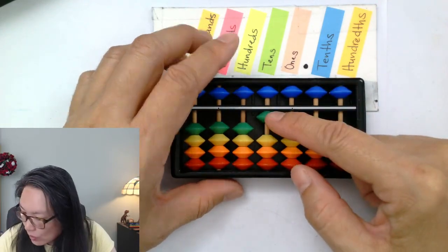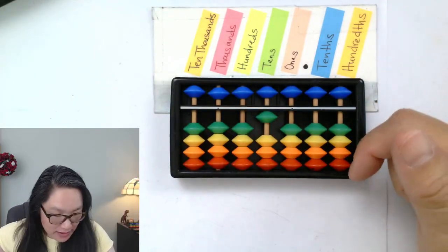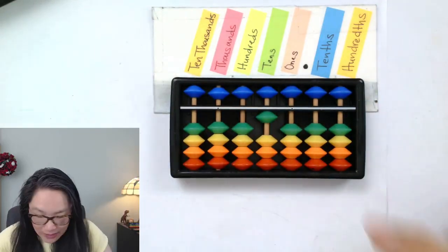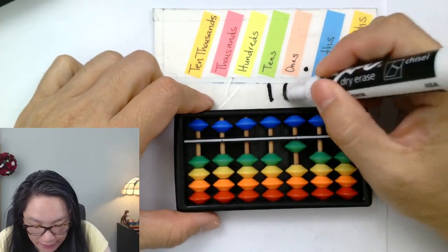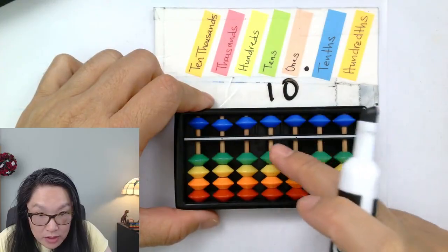Okay, so then after 9 is what? Is 10. Well, what does that mean? Well, if you notice, 10 looks exactly like 1, but just in a different place value. So when we look, we have 10. A 0 and a 1. 0 and a 1.